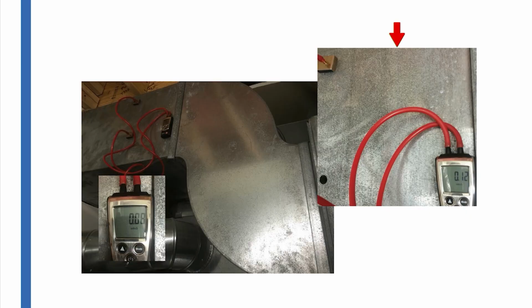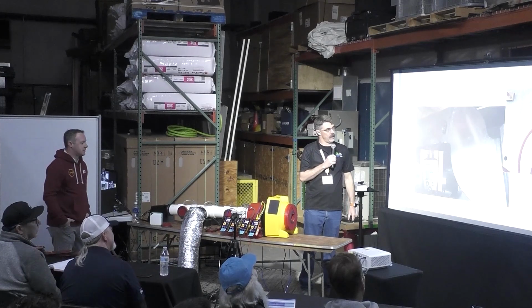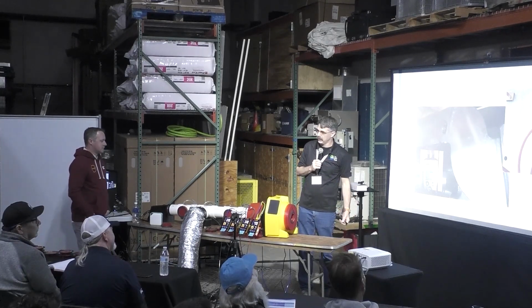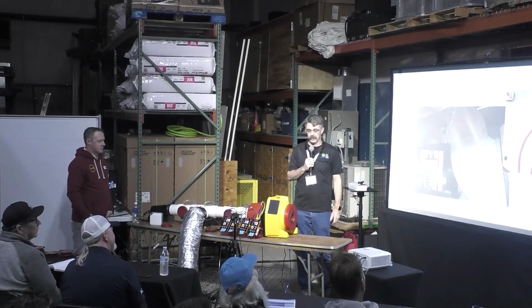And to the right of this is a plenum coming off the top of a furnace. And this is some really nice, beautiful sheet metal here, isn't it? I mean, it looks good. So with one probe in the duct, you can see an empty hole up here. I got a 0.12 in my duct static pressure. And I thought, well, that's not terrible. It's not great, but it's not terrible.